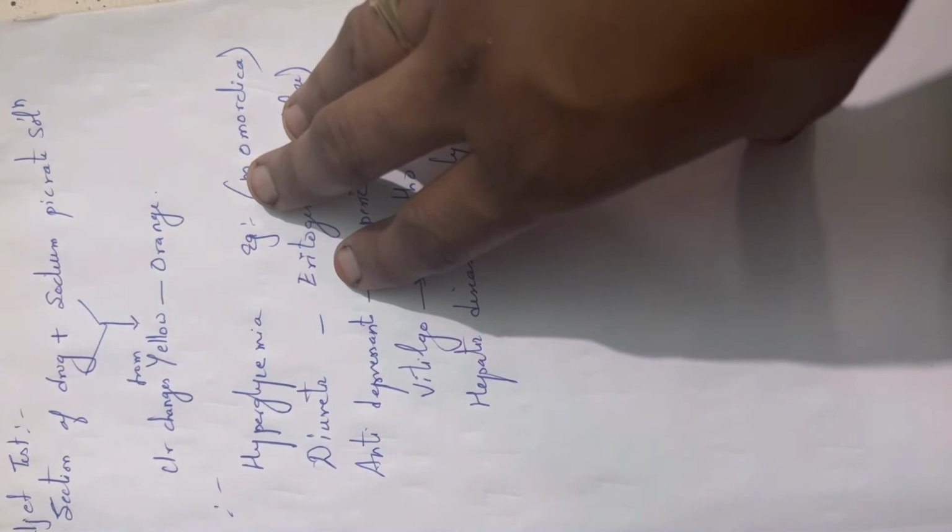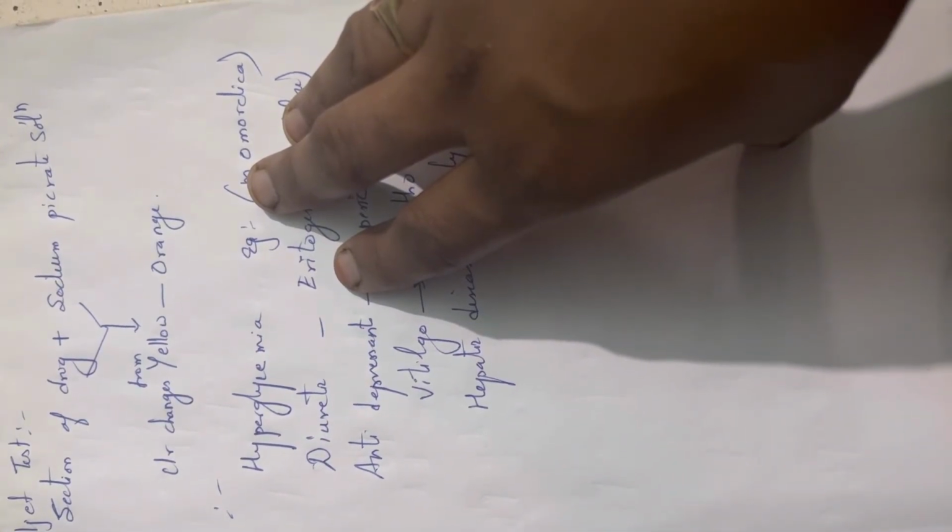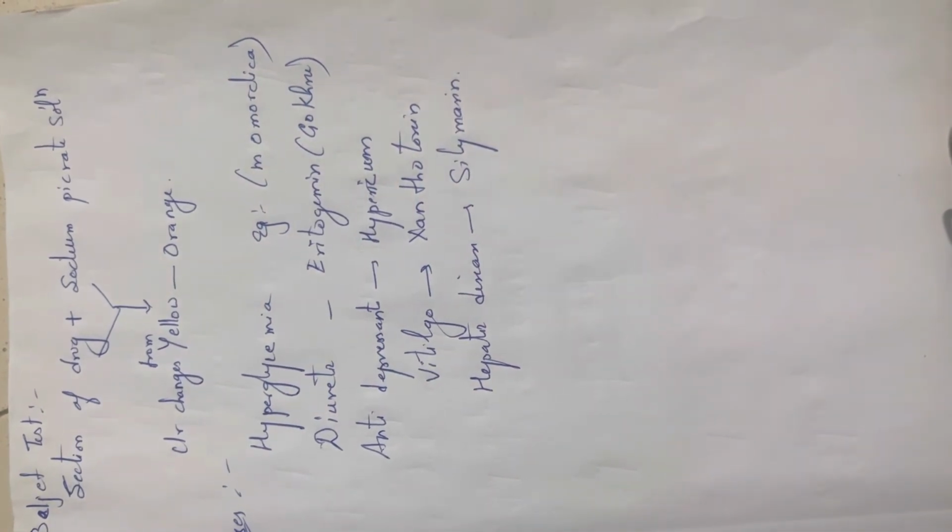Now, the uses of glycosides, which is the most essential thing to study. For hypoglycemia we have Momordica charantia, karela, mostly used for diabetes in Ayurvedic preparations.